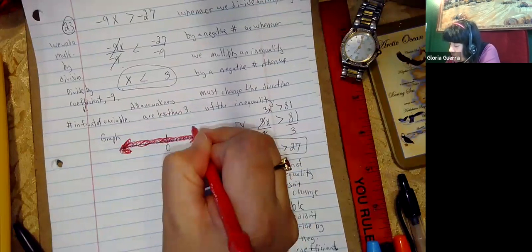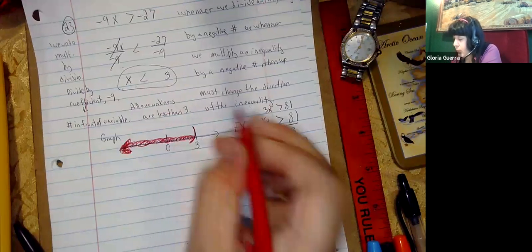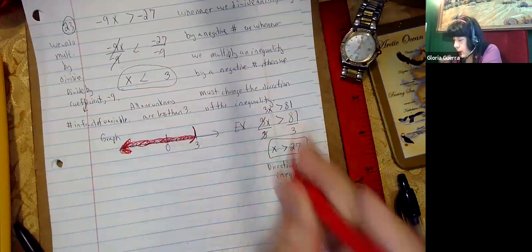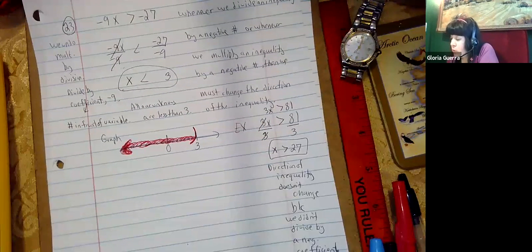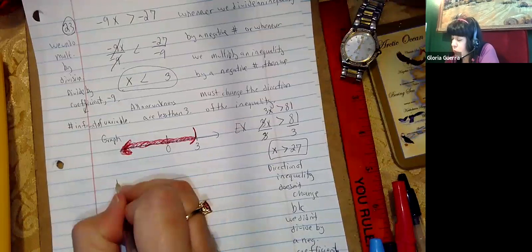parentheses. Okay. All right. That's the graph. Okay, and then the interval notation.